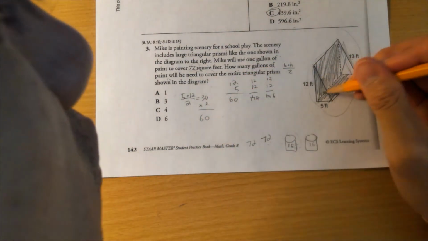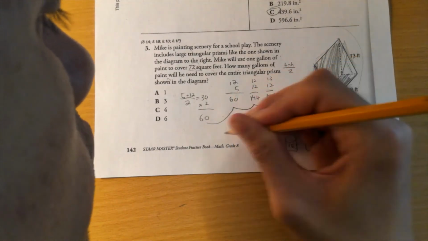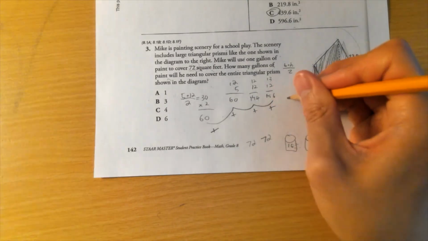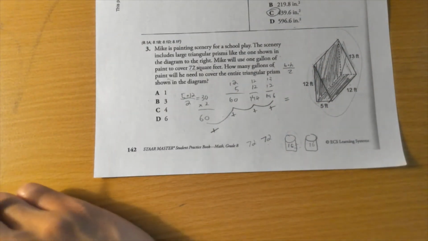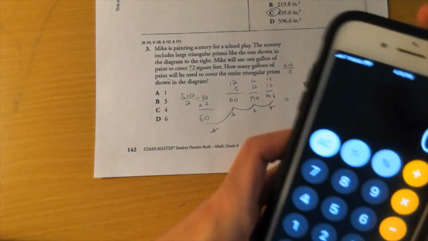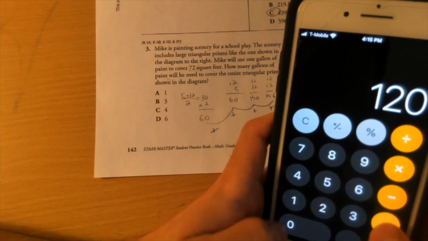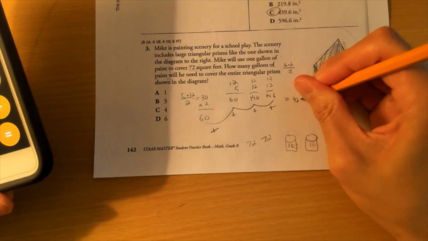Now I'll add them all up: 60 plus 144 plus 156 equals 420.